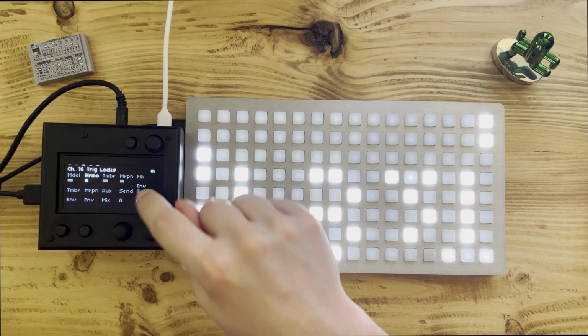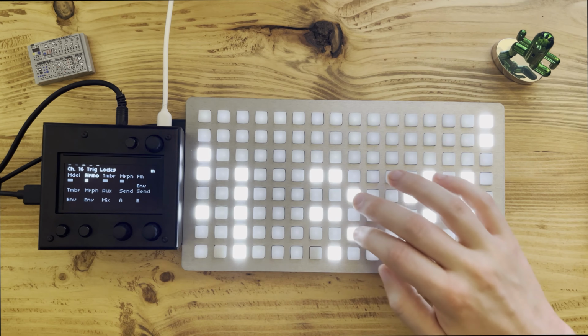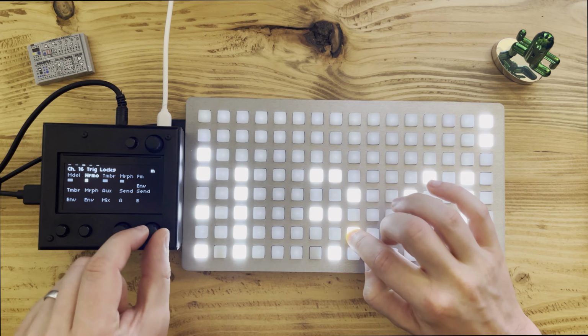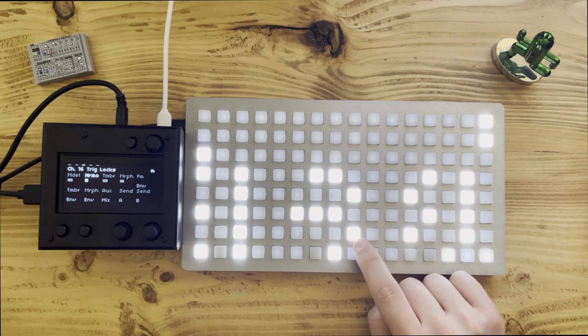So changing these values directly on the screen without holding down a button changes it for every step, like with the masks. Or you can go ahead and change for a single step by trig locking, denoted by the blinking step here.